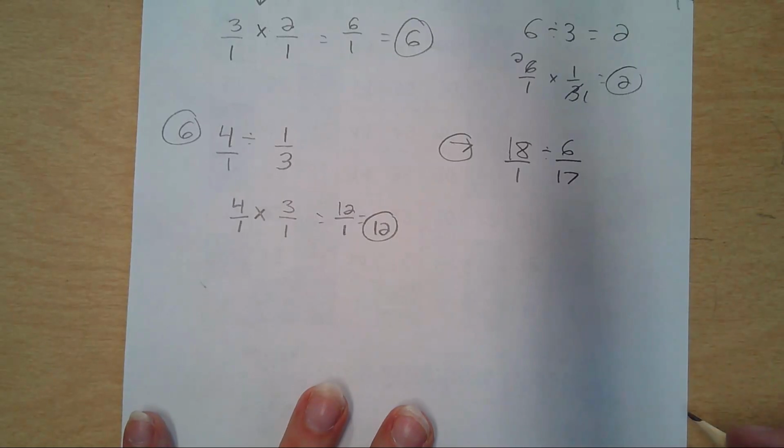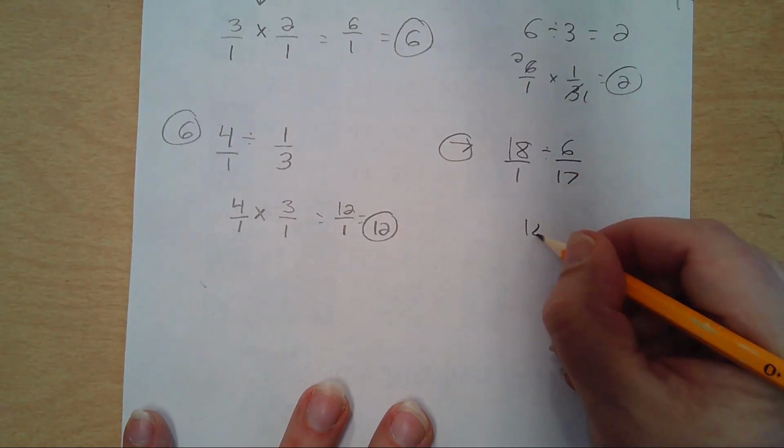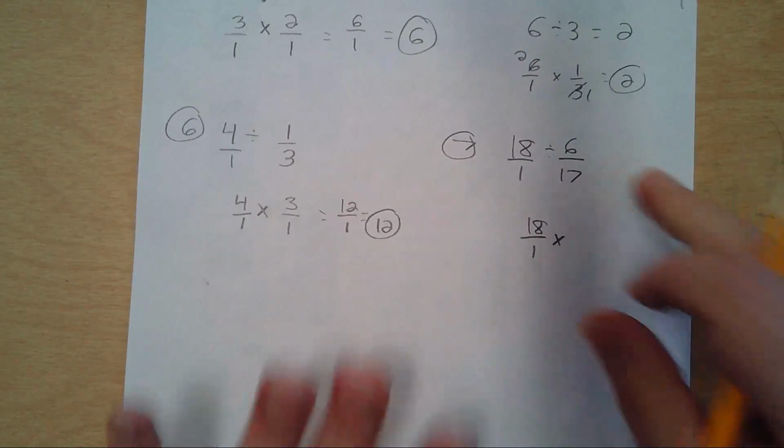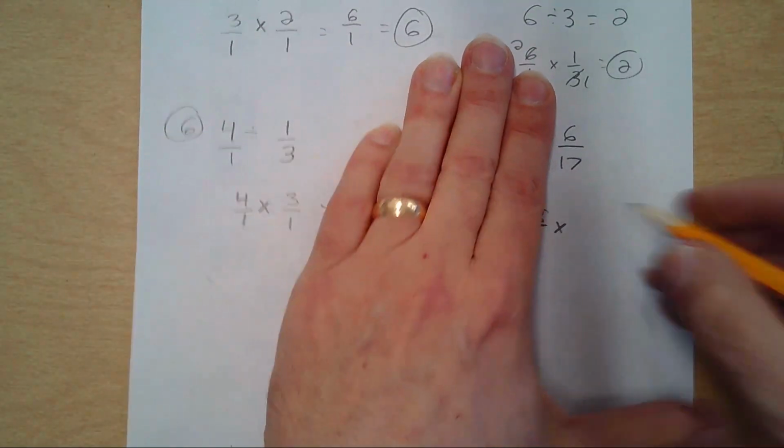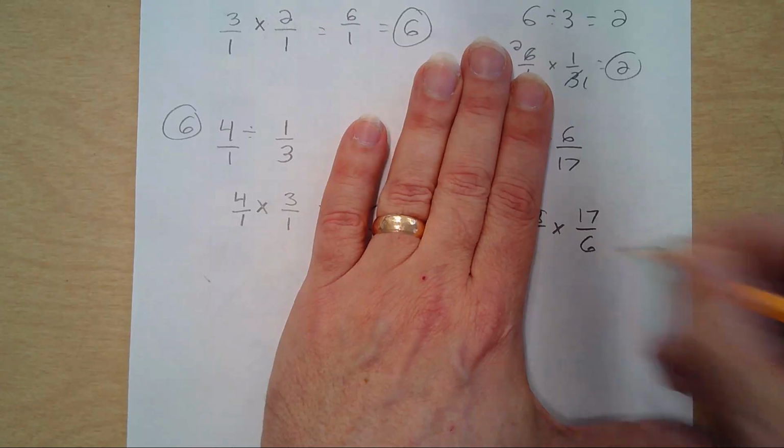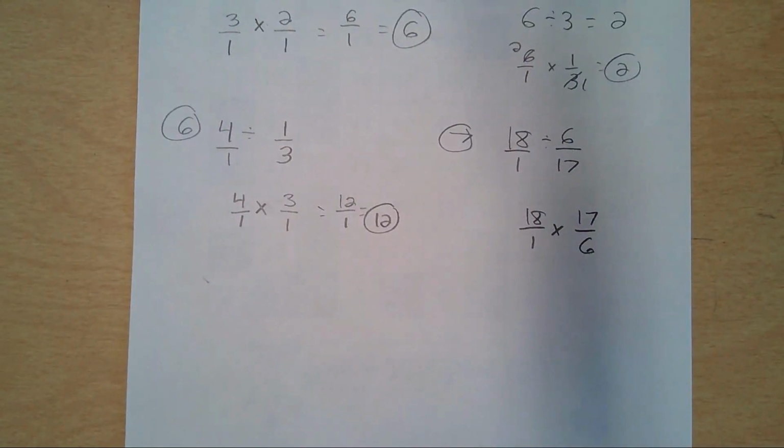This one here, again, 18 over 1, multiplied by the reciprocal. The reciprocal of 6 over 17 is 17 over 6. And then, just like again, everything is the same as how we multiplied. We're looking to cross simplify when possible.